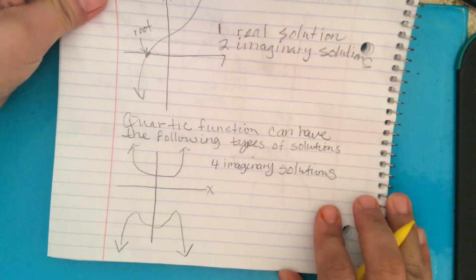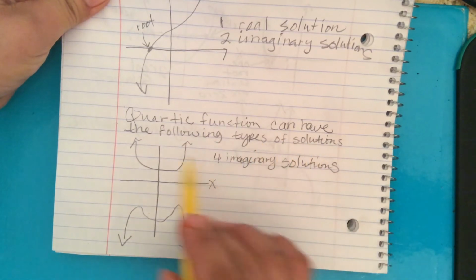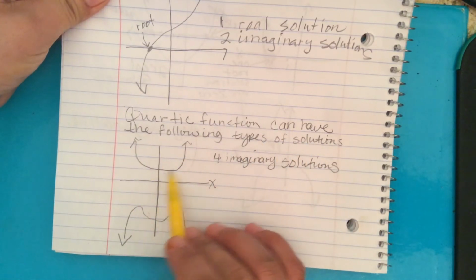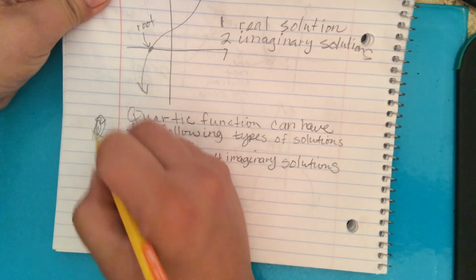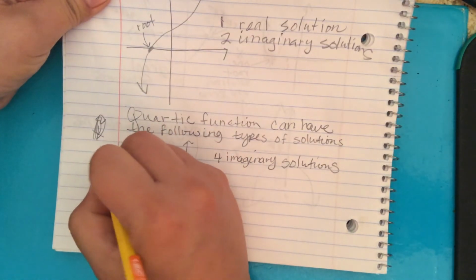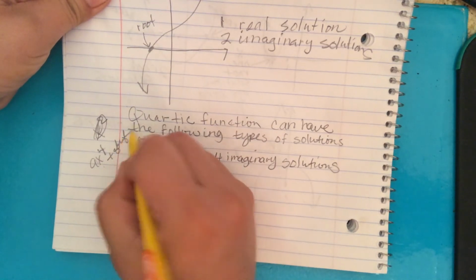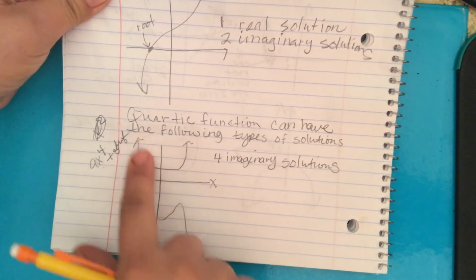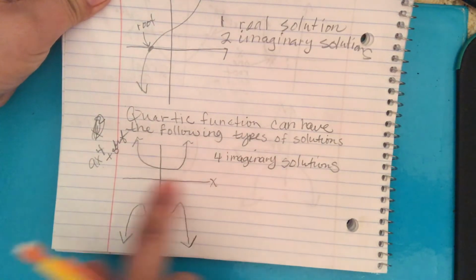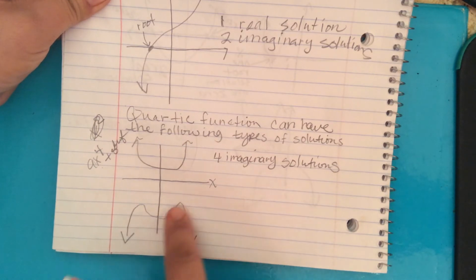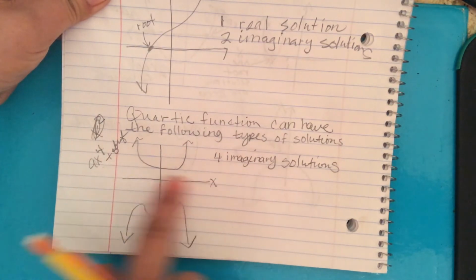Okay, a quartic function can have the following types of solutions. A quartic is kind of like x squared, but it's ax to the 4th plus some stuff over here. You can have 4 imaginary solutions, which means the graph is never going to cross the x-axis, or it could be upside down like this and never cross the x-axis.